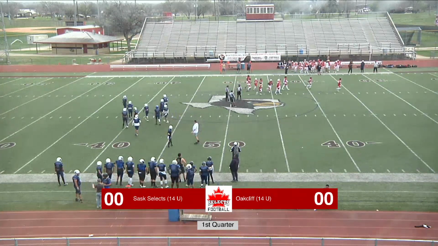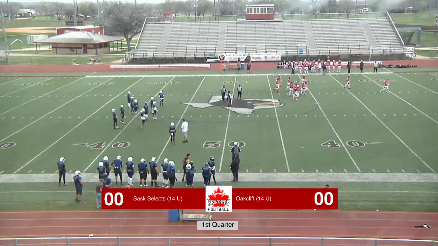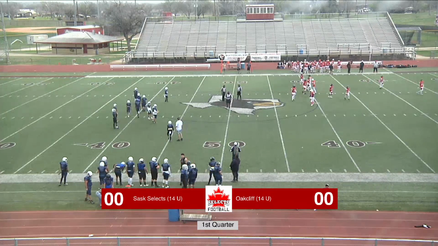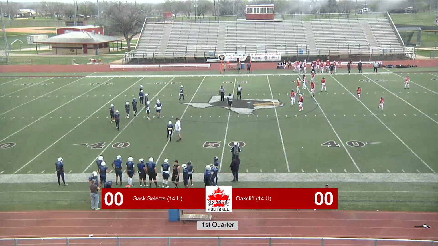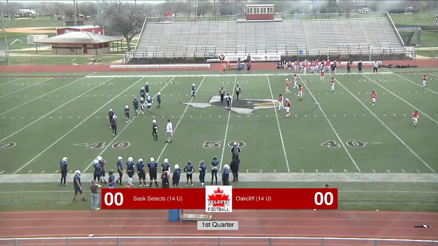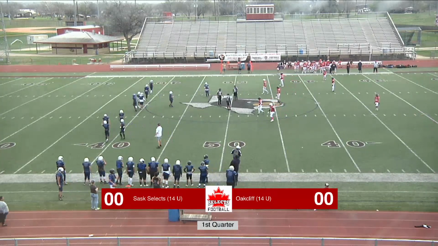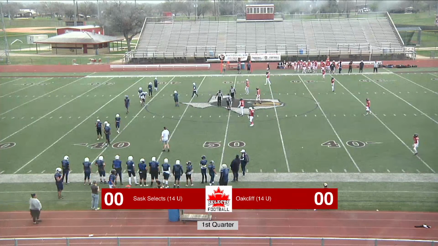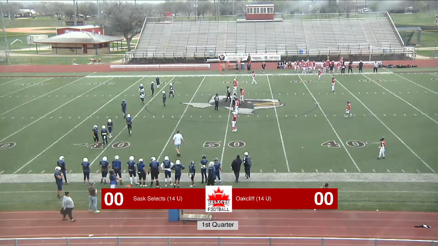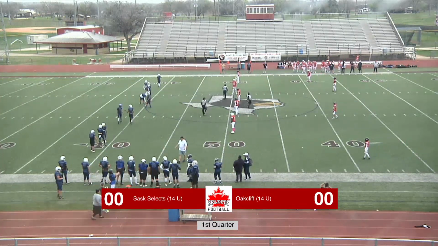We have the Saskatchewan Selects taking on Oakcliff. This is a game in the 14U division right here at beautiful Southside High School, located just south of San Antonio, right off of Texas 281.